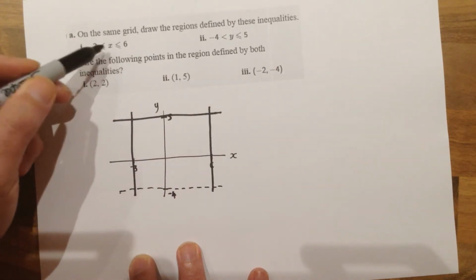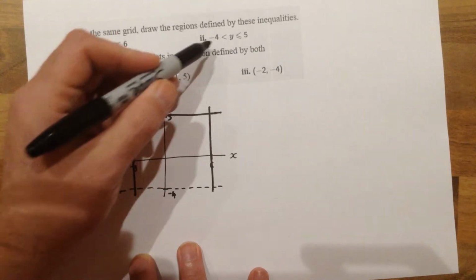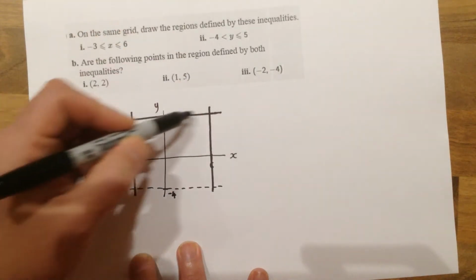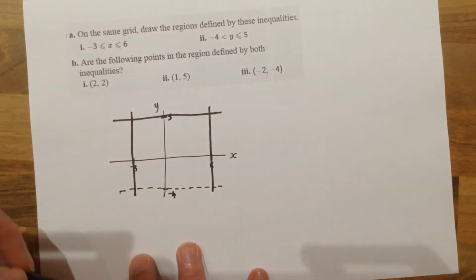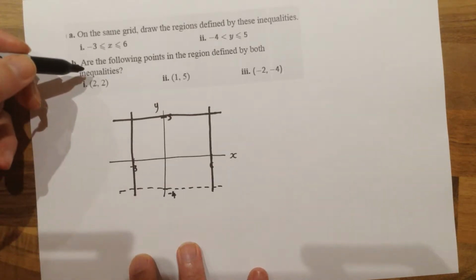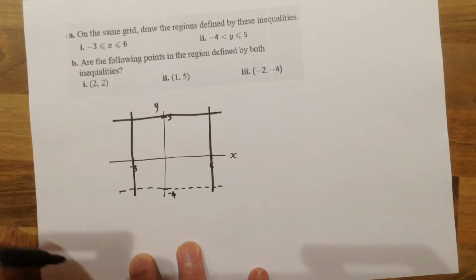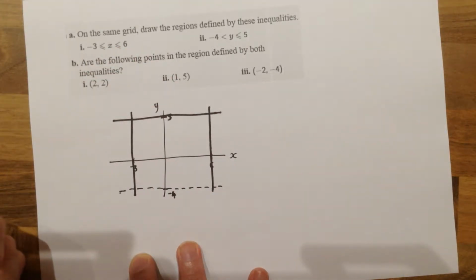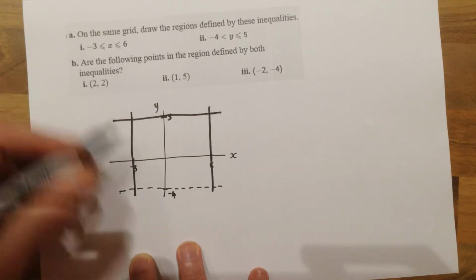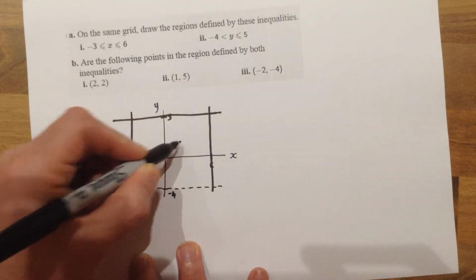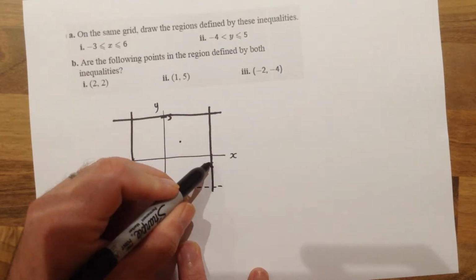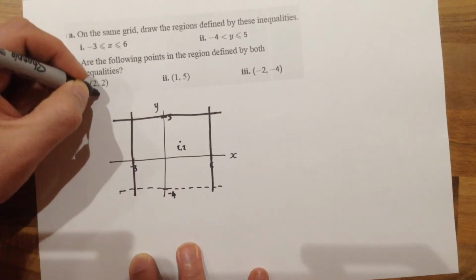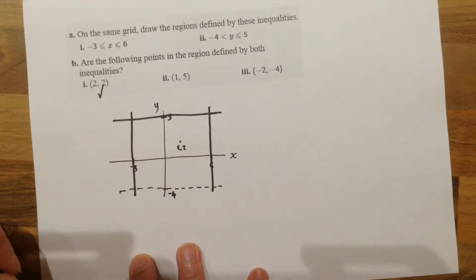So the area that satisfies these two inequalities is everything within this rectangle. So the x values are between -3 and 6 within here, and the y coordinate values are bigger than -4 and up to 5. Where it says for part B about whether the following points are in the region, all we need to do is see whether or not these coordinates are actually inside this little rectangle. Coordinate 2, 2, so we've got along to 2, up to 2. We know it's roughly about there because obviously 6 is here on the x-axis, 5 is here, so this would be 2, 2. So yes, that coordinate is within the rectangle.